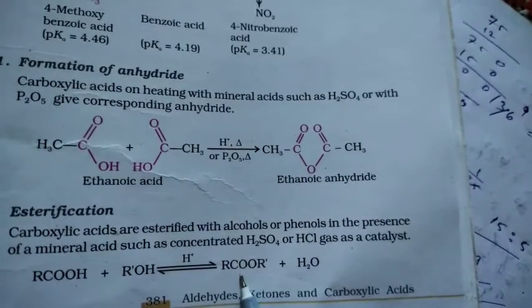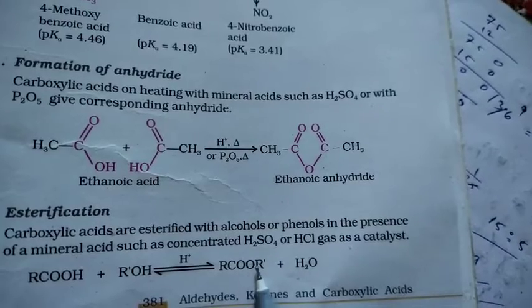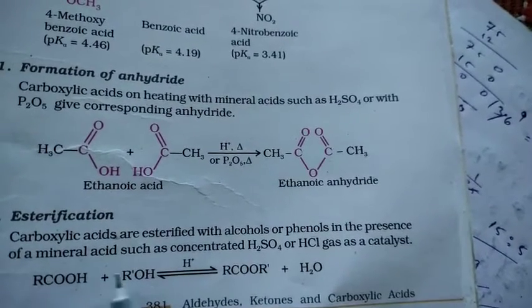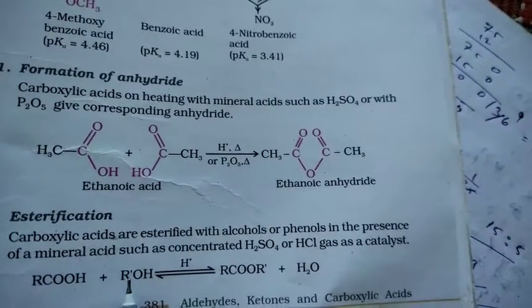And it acts as a catalyst. So you will get the ester, that is RCOOR'. Why it is represented as R and R', don't get confused, because this R and this R might be different, right?